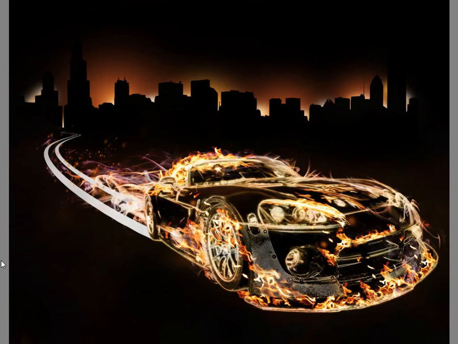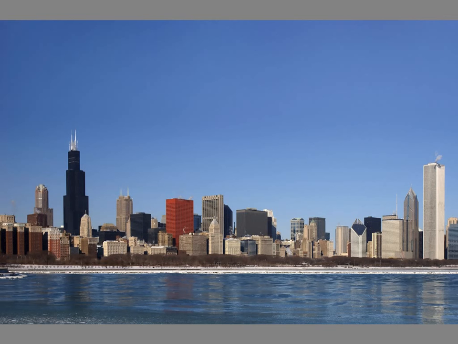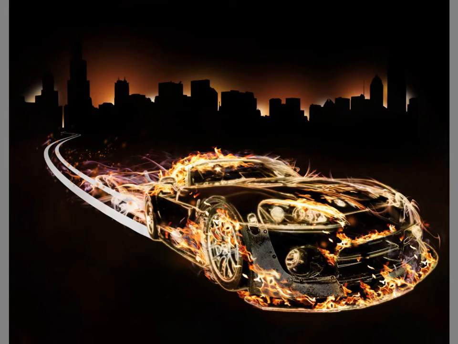I'm going to show you how to create this flaming car effect. We'll use an image of a car and a skyline here and lots of different images of fire and combine them all using blend modes and transform controls and come up with something that looks like this.